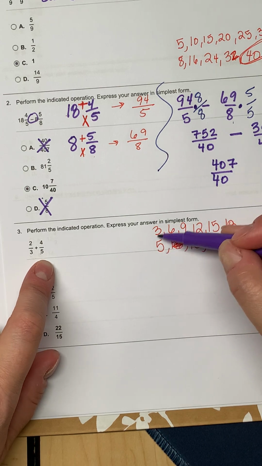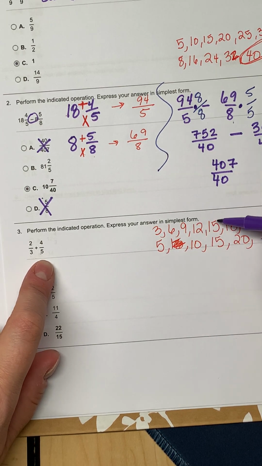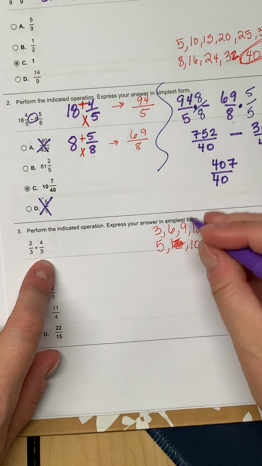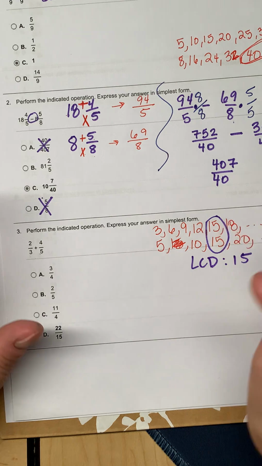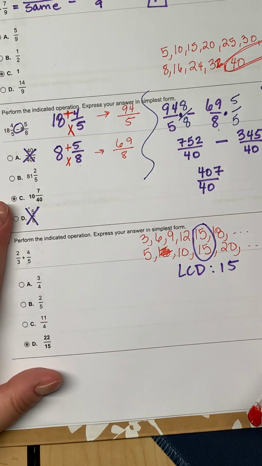The question is, what's the first number that's going to be written in common? Is it the 5? Nope. The 6? Nope. 9, 12? Nope. Oh, 15. Hey! So our LCD is 15. Okay, now let's see how we get that 15.